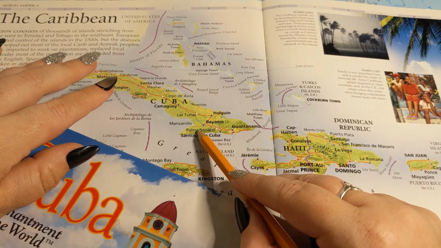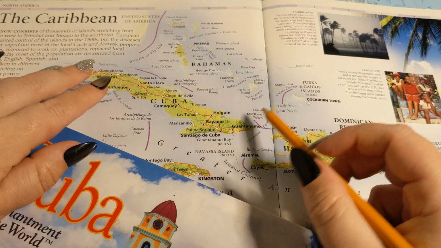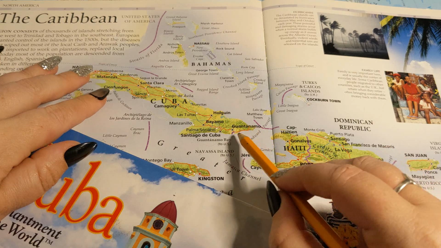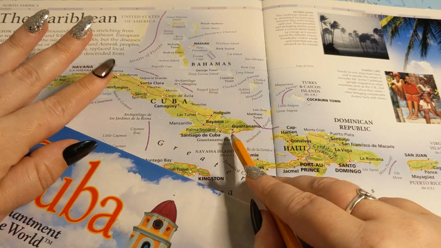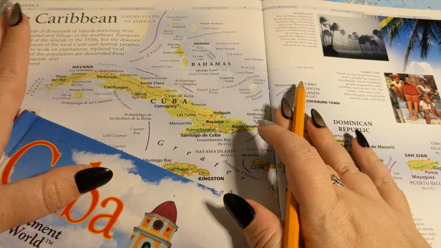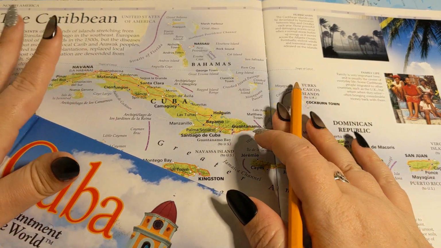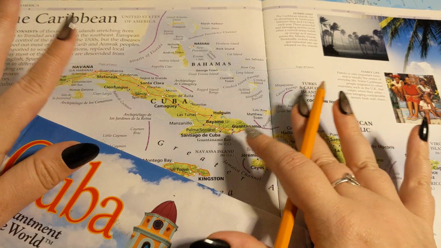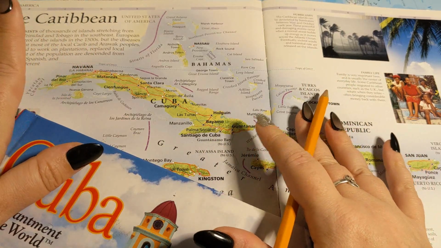It is Pico Turquino. And you can also see over here is Guantanamo Bay, which is a United States military base. We'll obviously talk about that in its history. But for the most part, that's about it for geography of Cuba. It is an absolutely stunningly beautiful land.